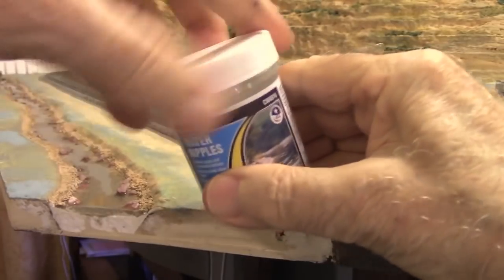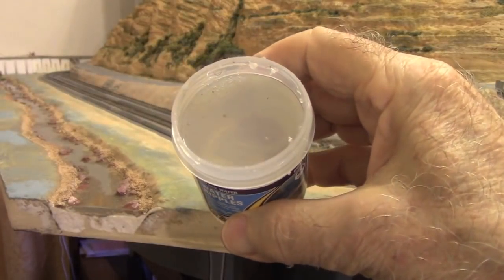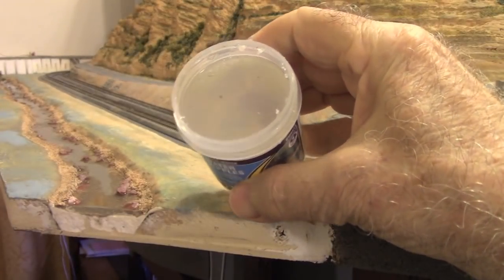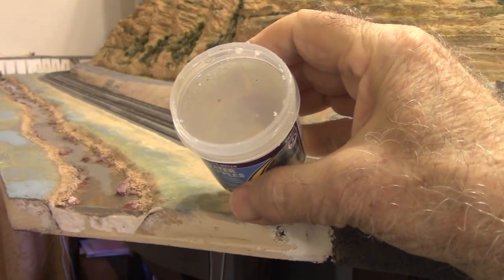And look at this, I still have plenty of water ripples left over. The container looks like it's completely full. I have hardly used any of this product in Echo Creek. There you have it. My advice for what it's worth, go ahead and put a water feature on your layout if it's appropriate. Water features are very interesting and attractive. It's not so hard to create water in your layout and the results are worth the effort.